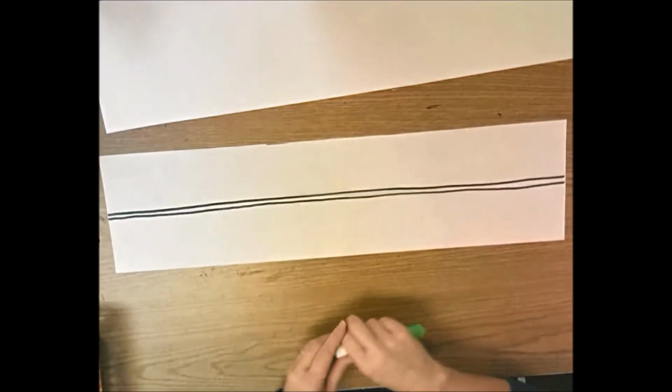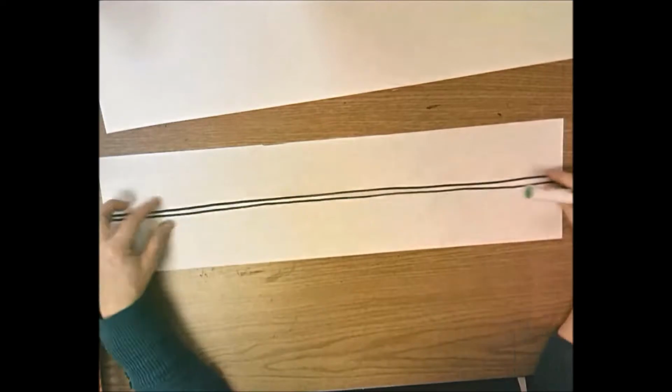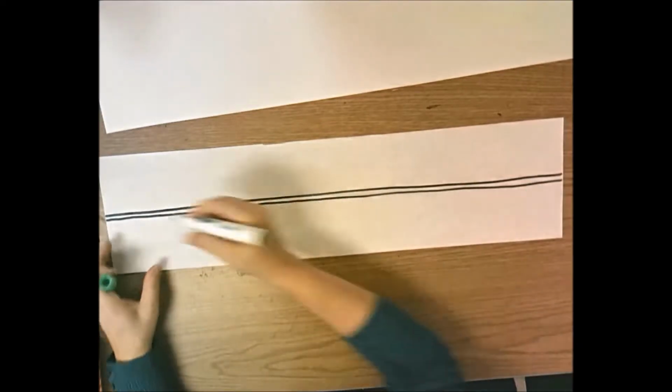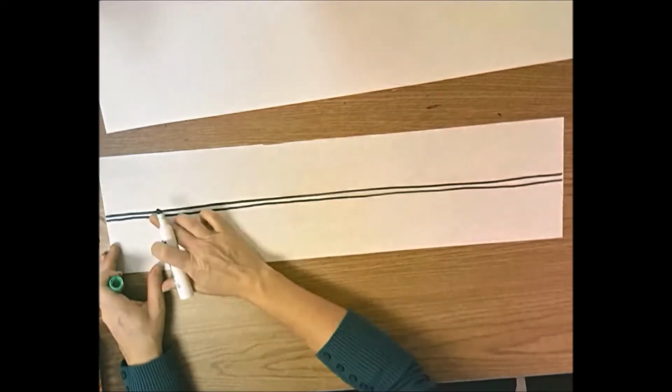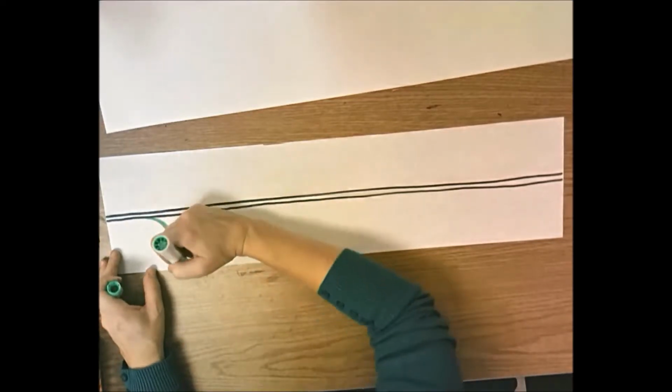So if you want to do a scene where your train is going over the trestles, you did your train track in the middle of your paper. Then you want to draw a wavy line from the train track to the bottom of your paper. You want to color that in green.